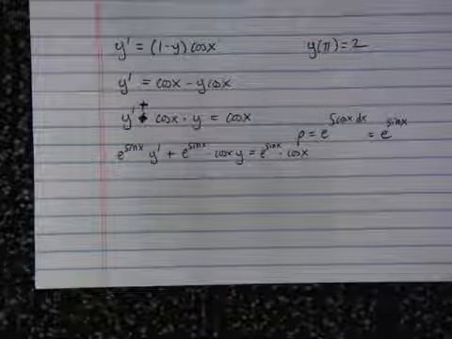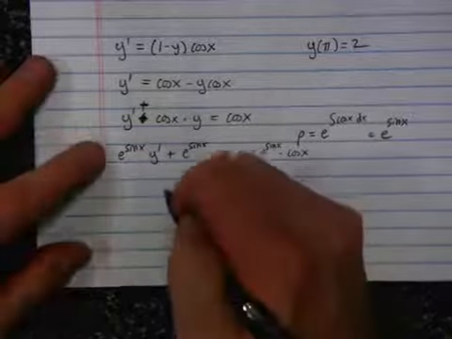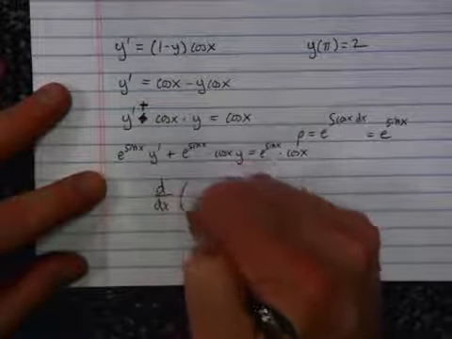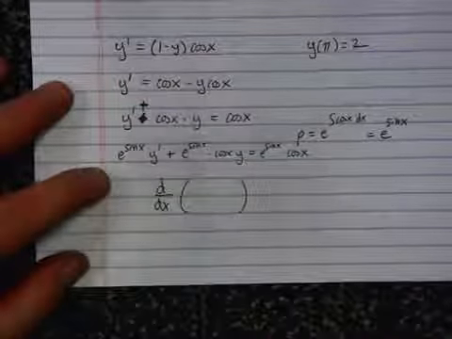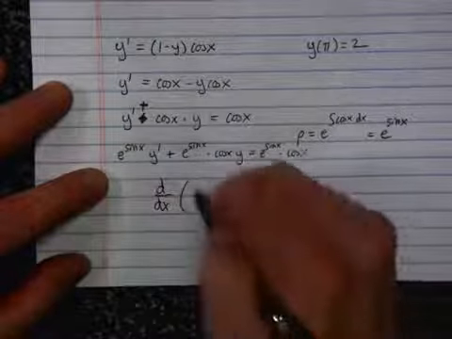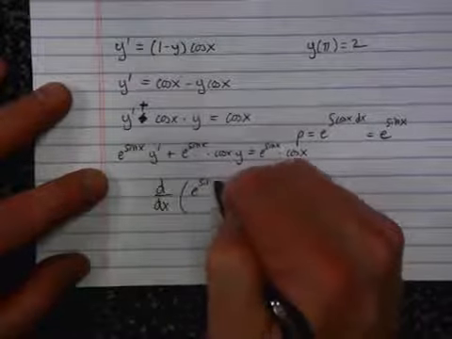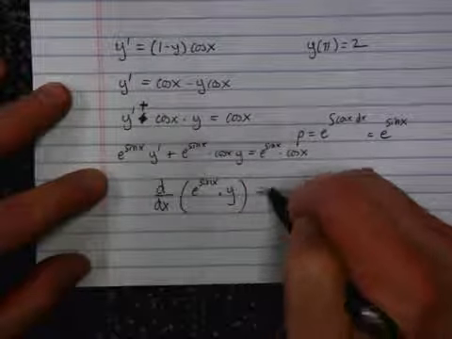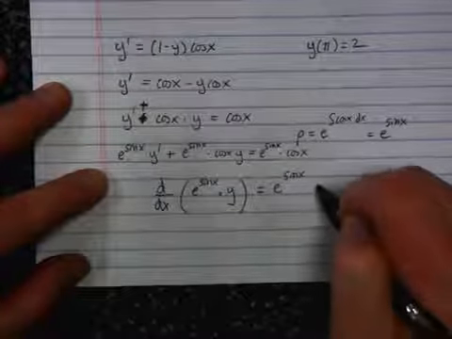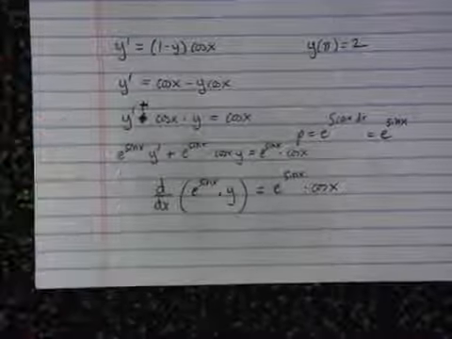If I've done everything correctly, my left-hand side should be the derivative of what? The e to the sine x times y. And my right-hand side, I'm not going to do anything with that yet. E to the sine x times cosine x.